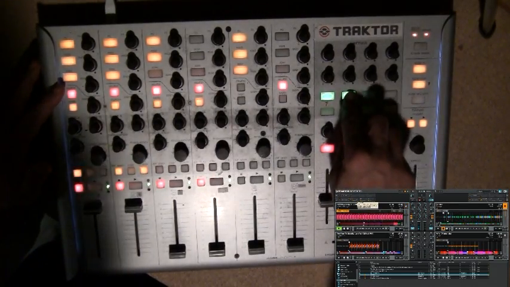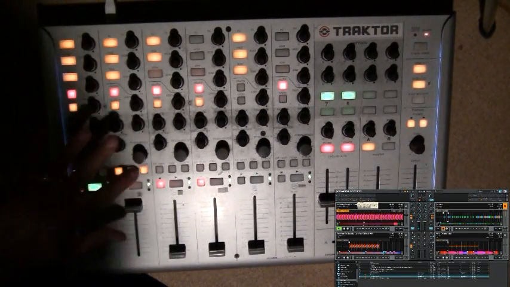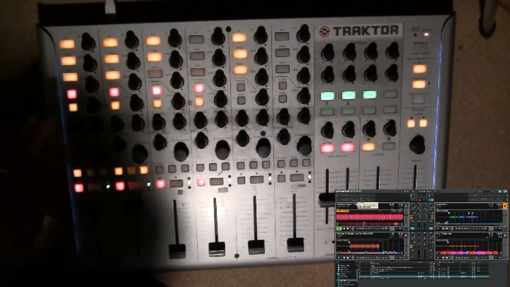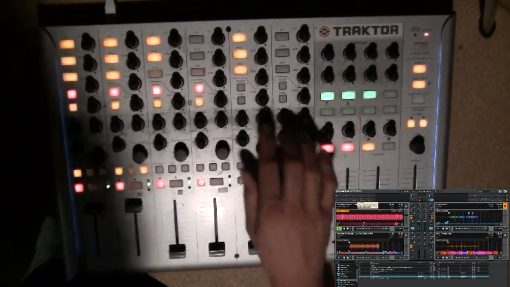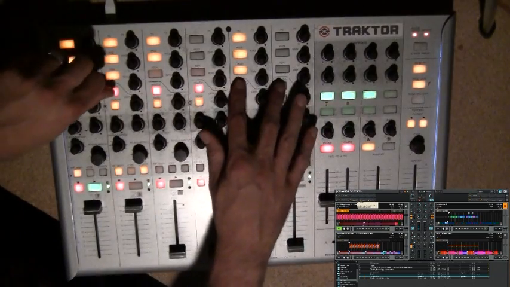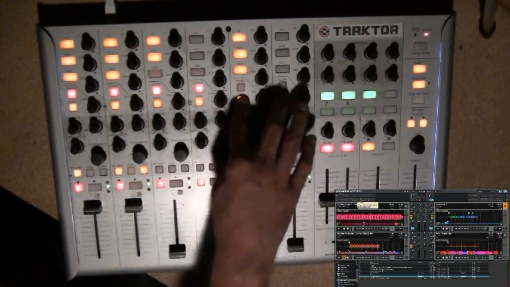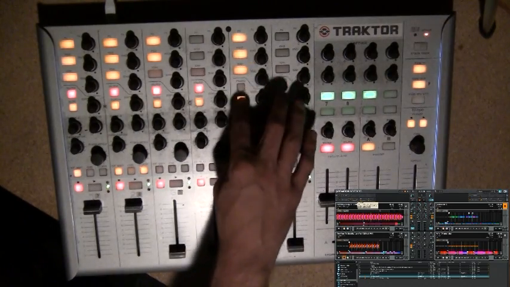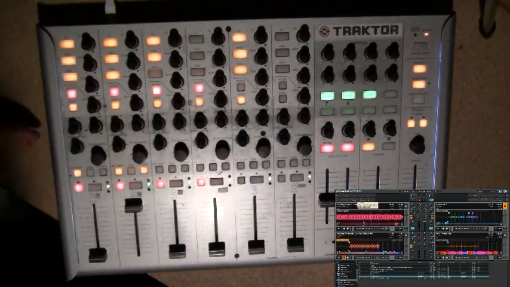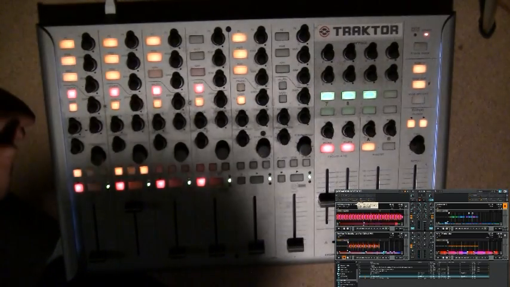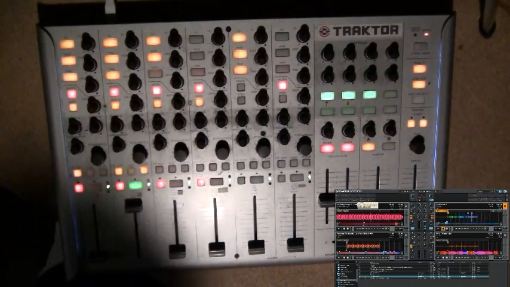These are my cue points here. In fact, let's get one with more cue points. So here's the deal. These 4 buttons right here correspond to scratch control for each of the 4 decks. 1, 2, 3, 4, A, B, C, D. So if I want to scratch or use turntable control with deck 2, I'd hit this.